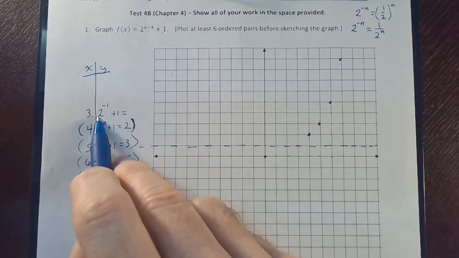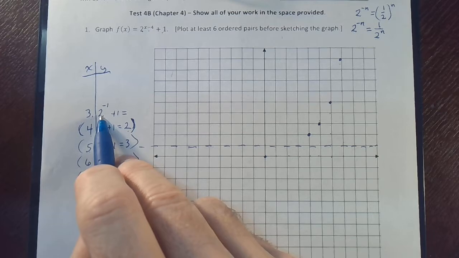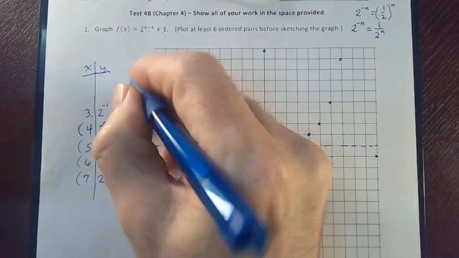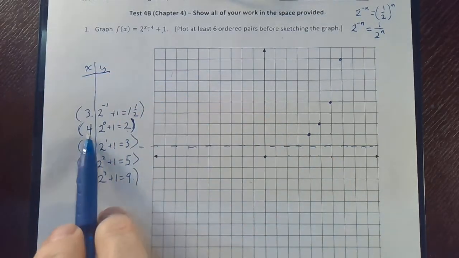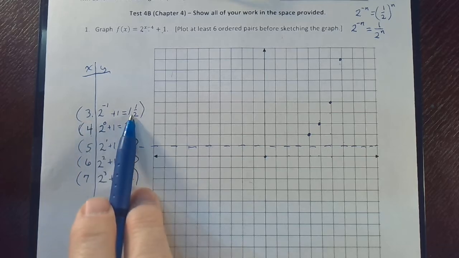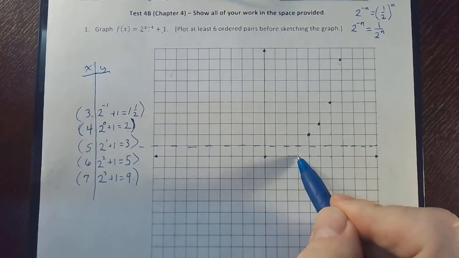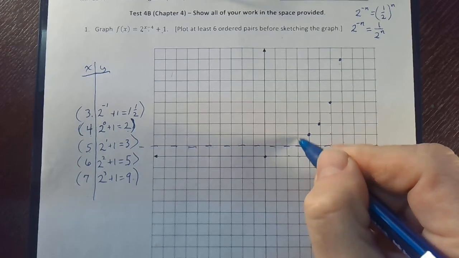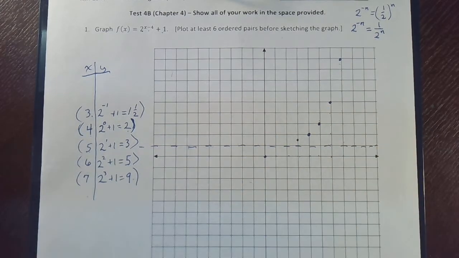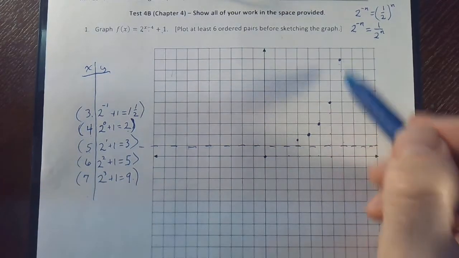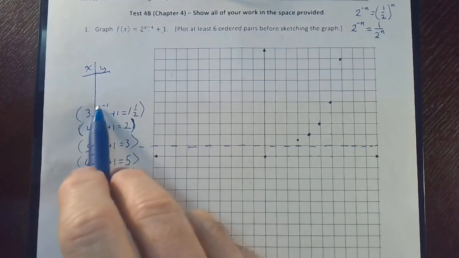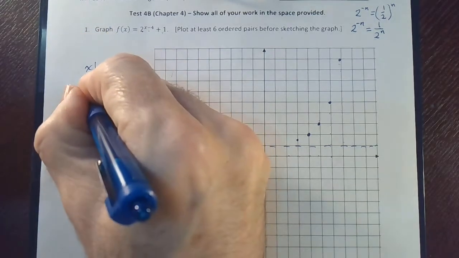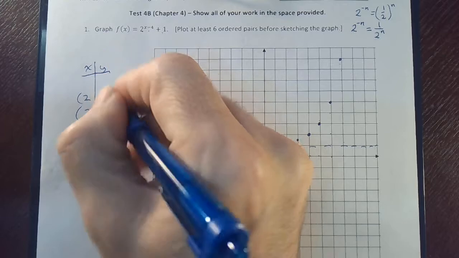All right, so I get 2 to the negative 1, which is 1 over 2, 1/2, plus 1. So I could just write that like 1 and 1/2. Make it nice and easy. So 3 comma 1.5. If we go 1, 2, 3, we go up in between, right in between 1 and 2, which is right here. Okay, and I need one more point. I'm going to do an additional point as well.